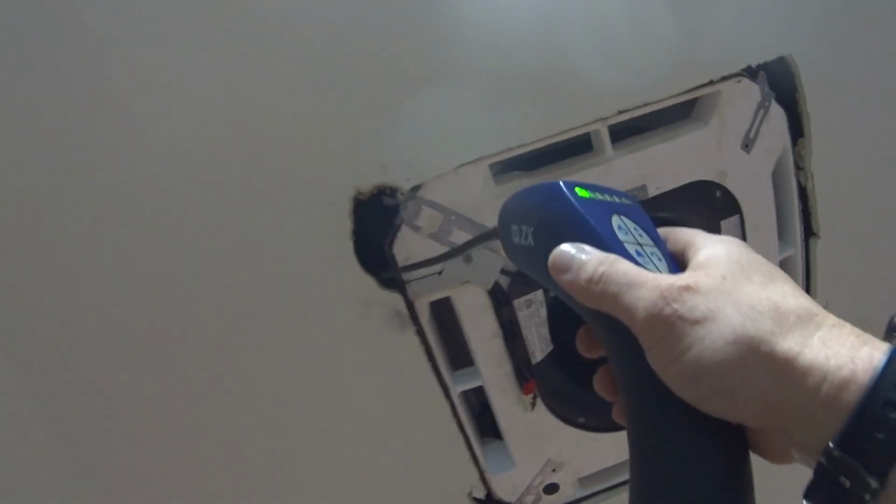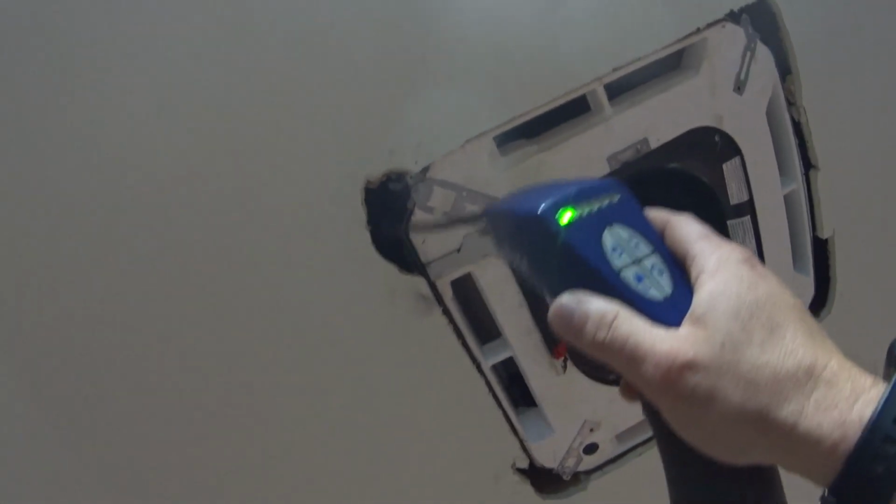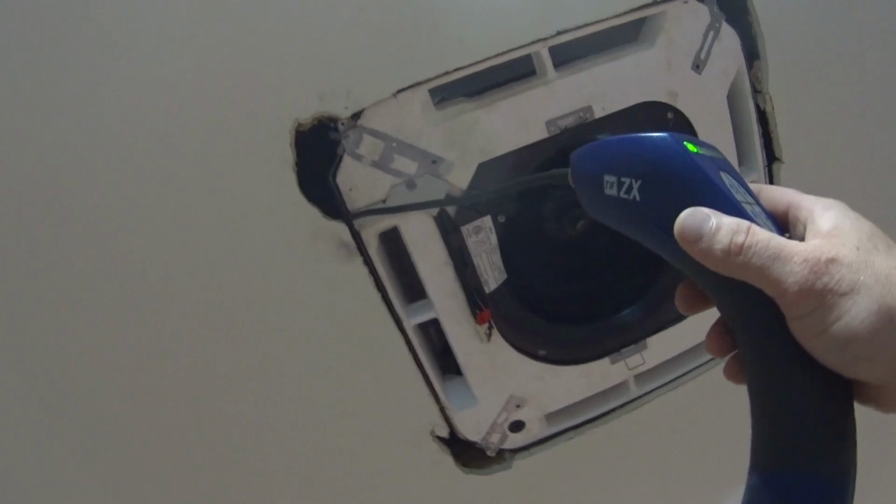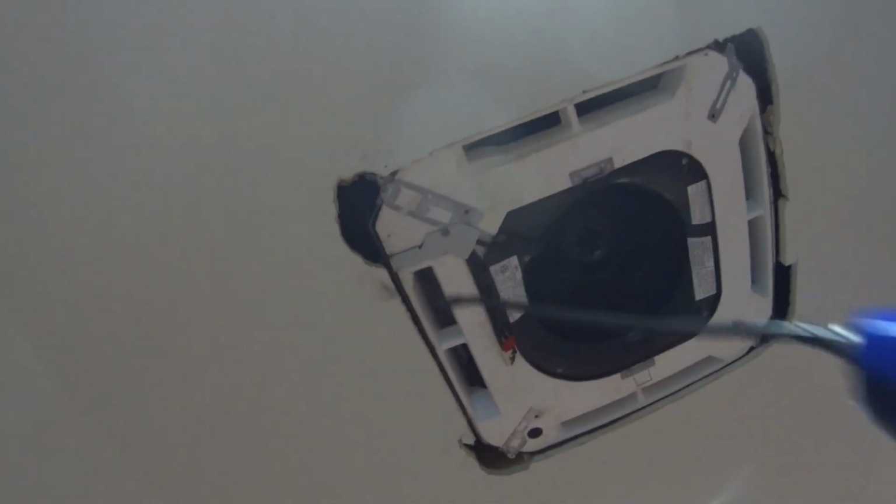This is where the refrigerant piping connects to the unit, so I'm just going into that zone to see if I can get any kind of an indicator, and I've got nothing.